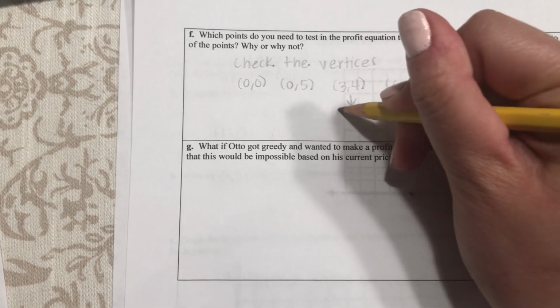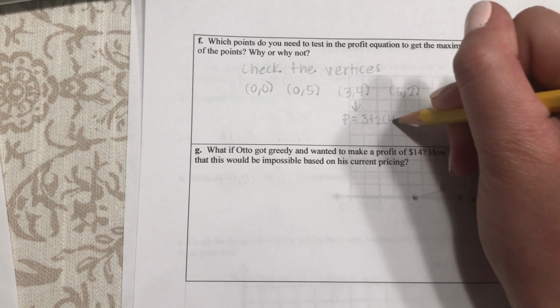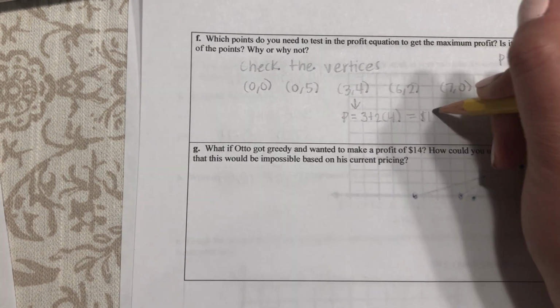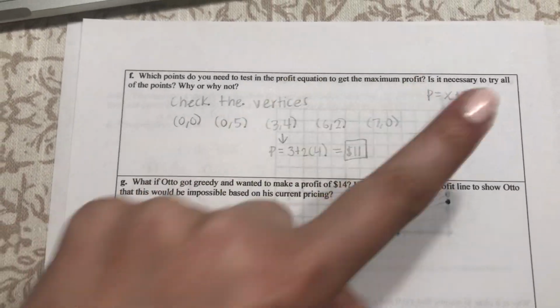So if we plug in 3 plus 2 times 4, that'll make him $11, which is the most profit that he can get if he chooses to do $1 per car and $2 per truck. You can try plugging these in as well, but again, we've already solved this problem on this page right here. We got 3, 4.